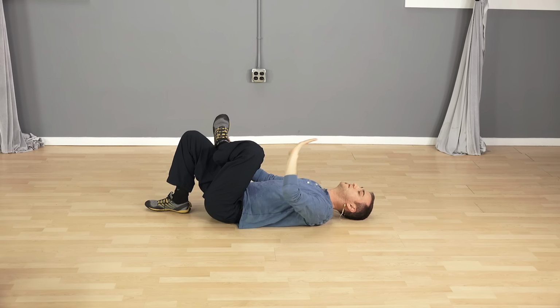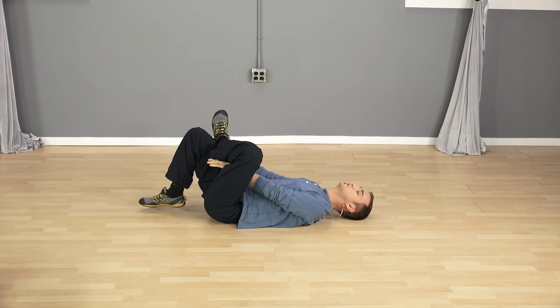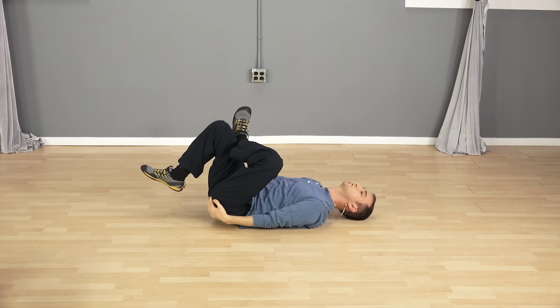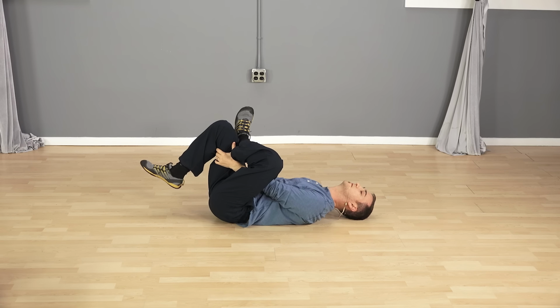You can then use this other hand to press on it, and that can exaggerate the stretch as well. Now, if you want to make it even more intense, you can take your 2 hands, lift up the leg, and pull it towards you. Yeah, that's going to really increase the stretch here. Oh yeah, I feel it. So that's another way to increase the stretch even further.